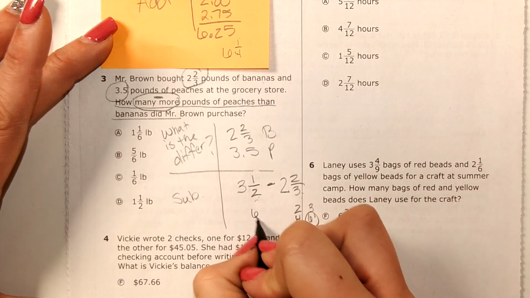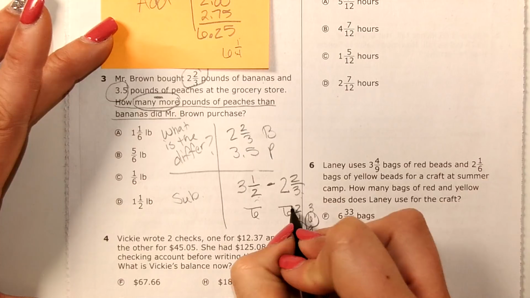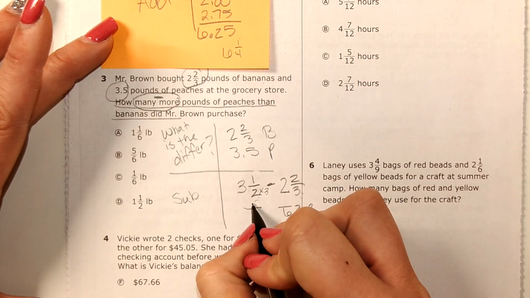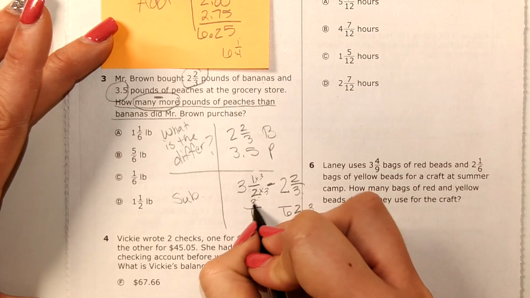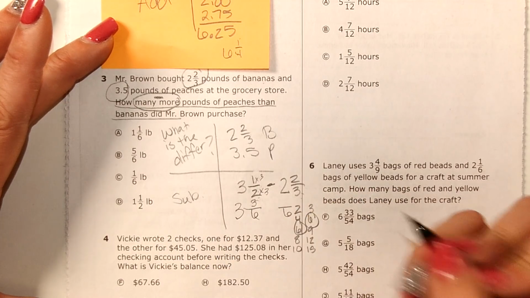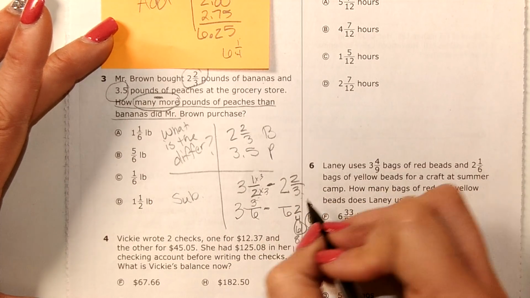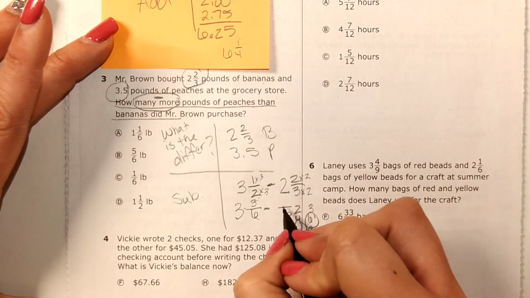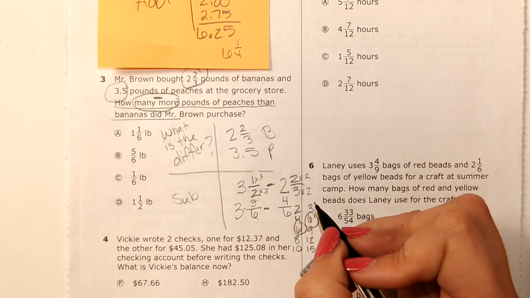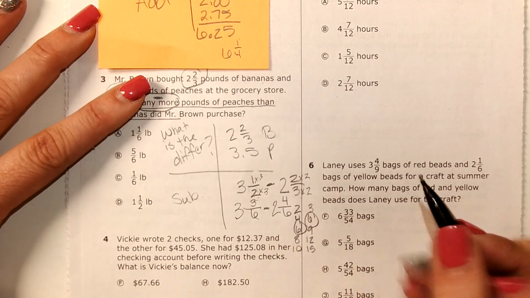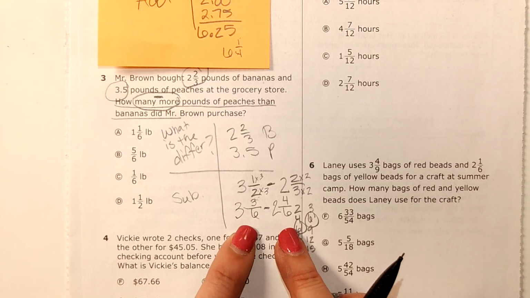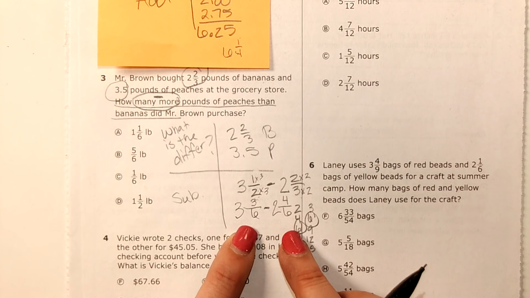So I'm going to make that my denominator. What did I do to 2 to make it 6? I times it by 3. So what I do to the bottom, I do to the top. That becomes a 3. Keep my whole number. I'm subtracting here. What did I do to 3 to make it 6? I times it by 2. What I do to the bottom, I do to the top. This becomes 4. Keep that 2. So now I have this number right here. 3 and 3/6 minus 2 and 4/6.